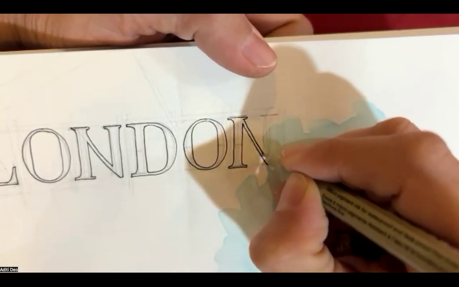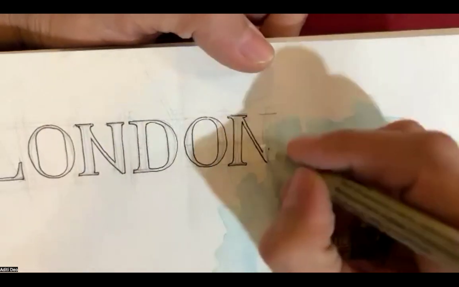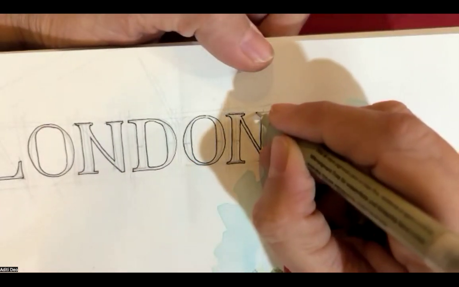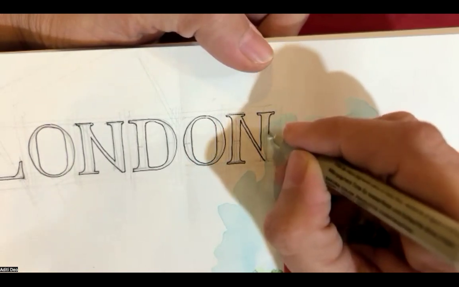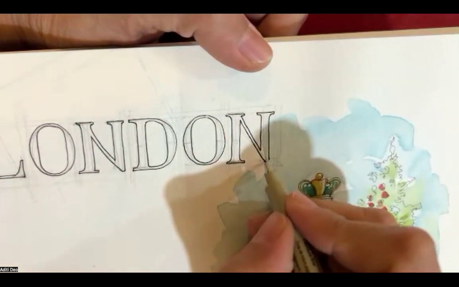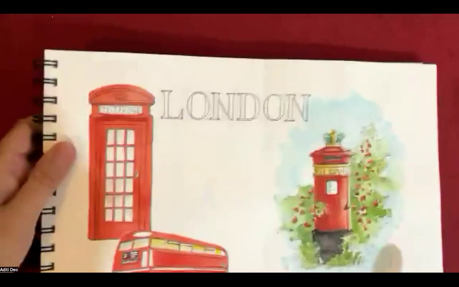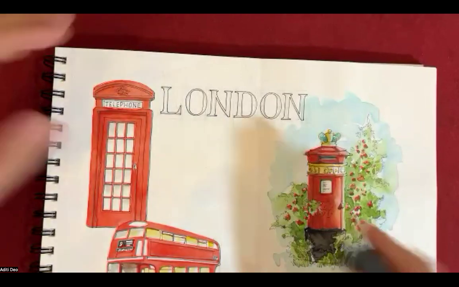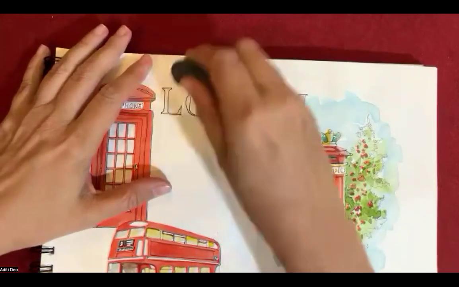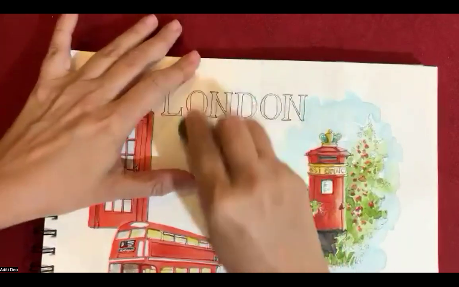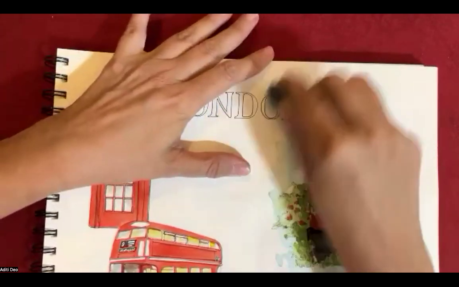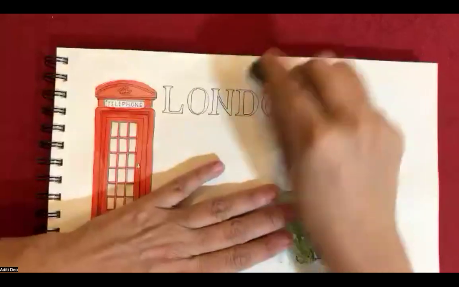So the N has to come down to a point in the back. And if it is not coming to a point, just make a horizontal line to end it like this without a serif on that side. So that's our London. Get rid of all the pencil marks.